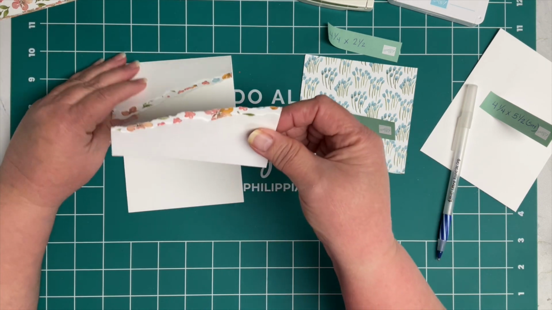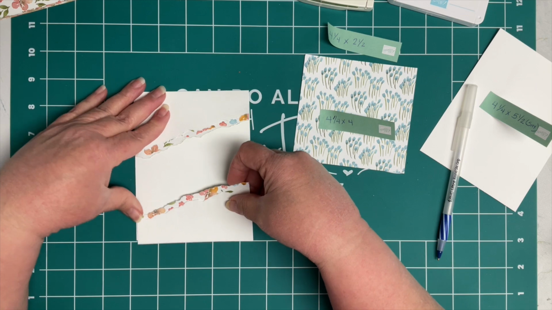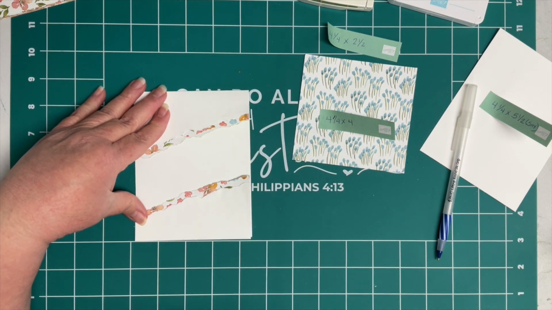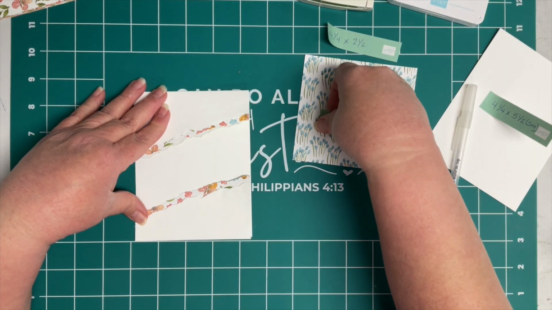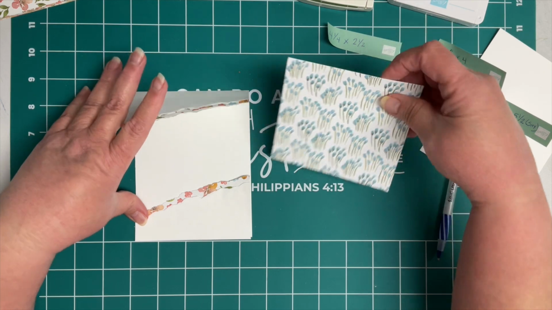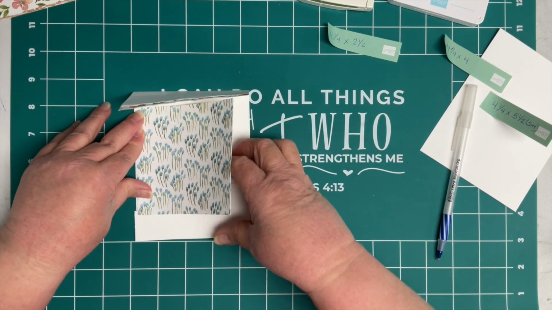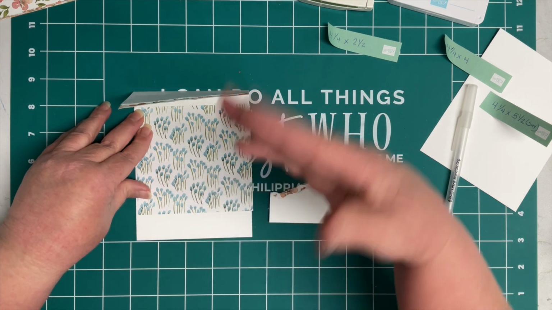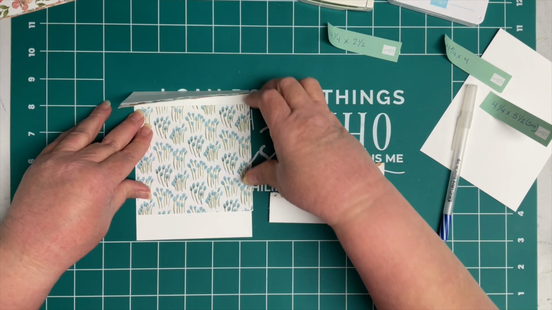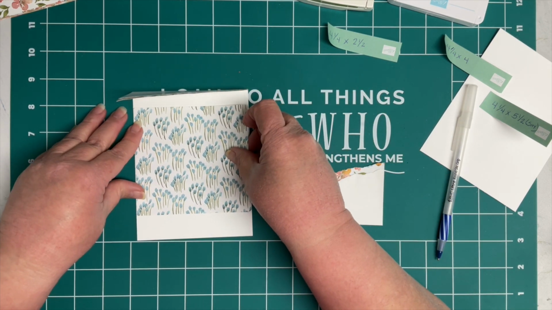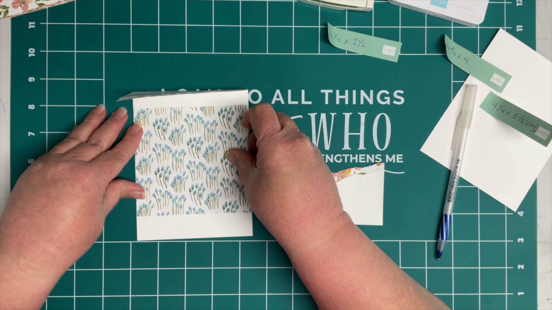Okay, so then I was like, okay, this is going to be interesting because on the mistakes that I made earlier, I thought, oh, well, I'll just glue this down to the inside. Well, no, that doesn't work because then you're not going to have a card that opens. So I thought, well, should I lay this here?